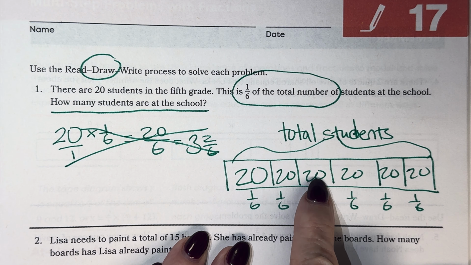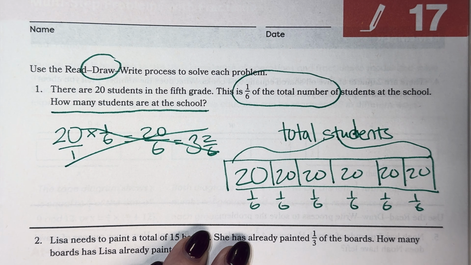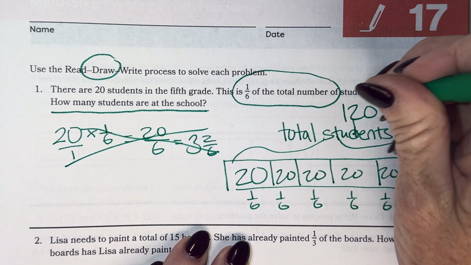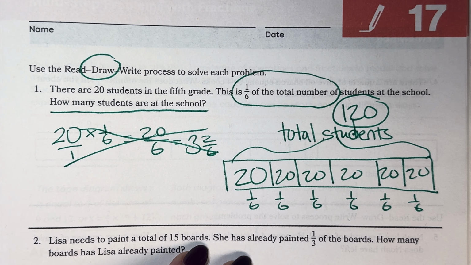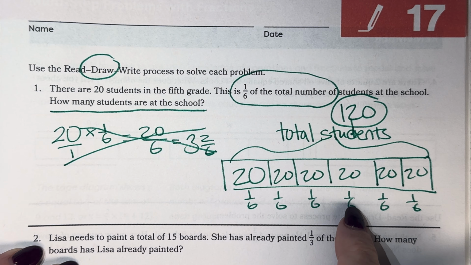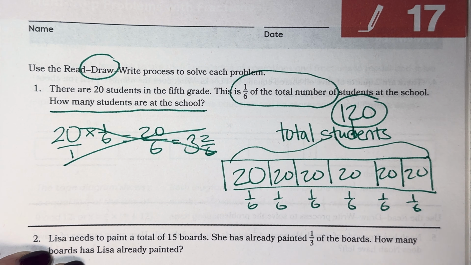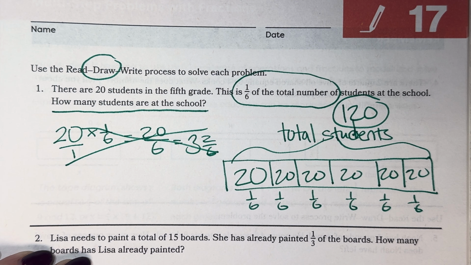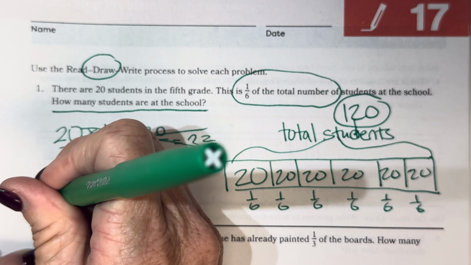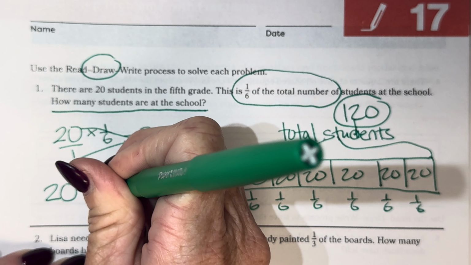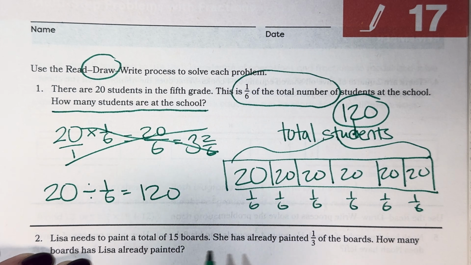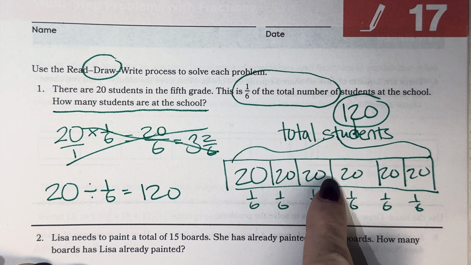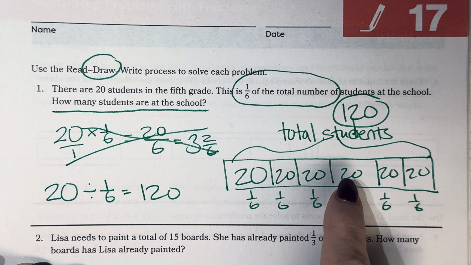Well, I have 1, 2, 3, 4, 5, 6 twos, which is 12. So it's going to be 120. So my answer is 120. And that makes sense to me with the picture. Mathematically, then, what would that have been? How would I have had to do that math-wise? That would have been 20 divided by 1/6 would give me 120. But this one's a little trickier for me, so this made sense if I draw it.